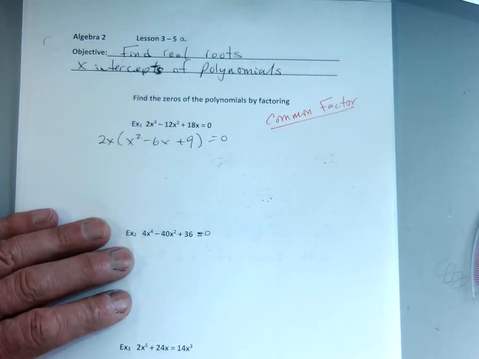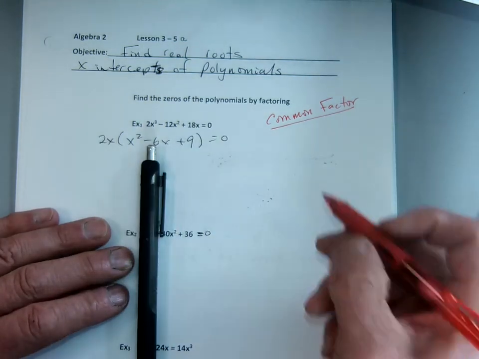Started without me this time? I did. So then, can we factor again?